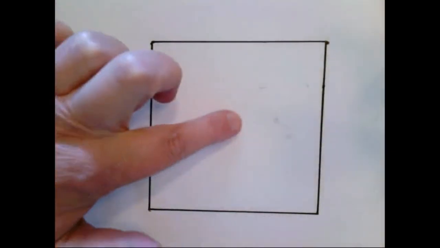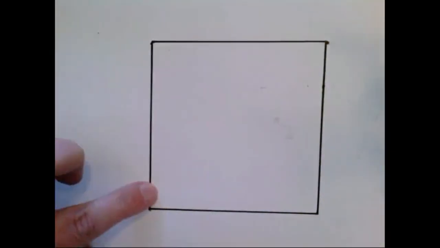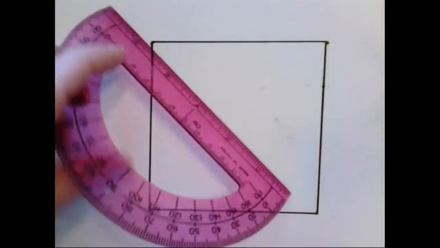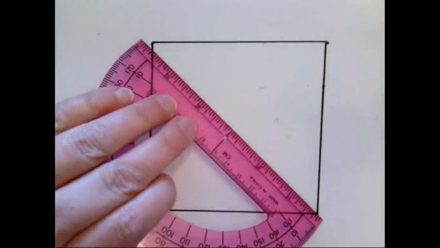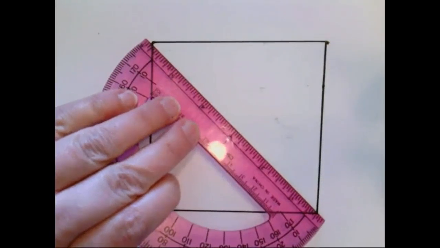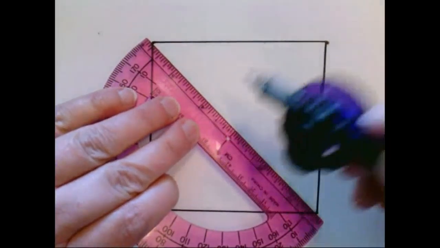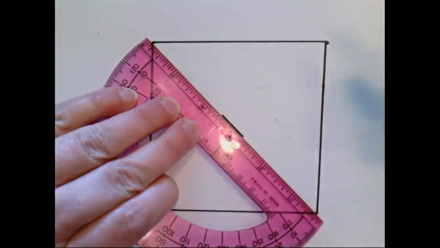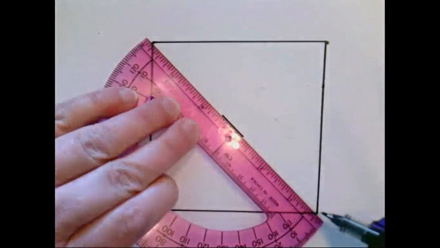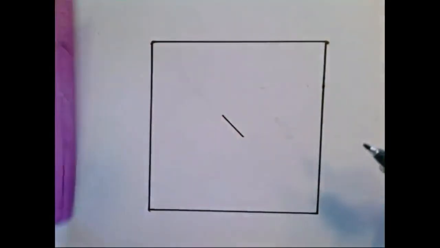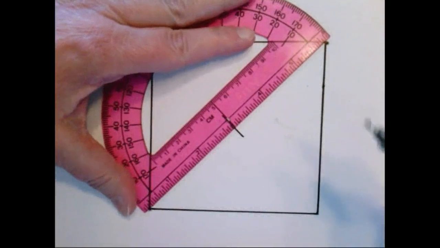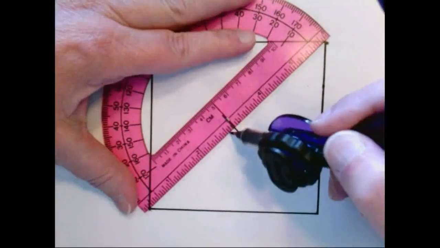So the first thing I want to do is find the center of this square. I want to find where the diagonals of this square would intersect. Now I could draw both diagonals in, but rather than cluttering up my construction so that you can see everything that's going on, I'm going to simply use my straight edge to connect this vertex and this vertex. So I am connecting 2 points, and I'll draw a line segment there. And then I'll do the same thing over here and draw a line segment there.